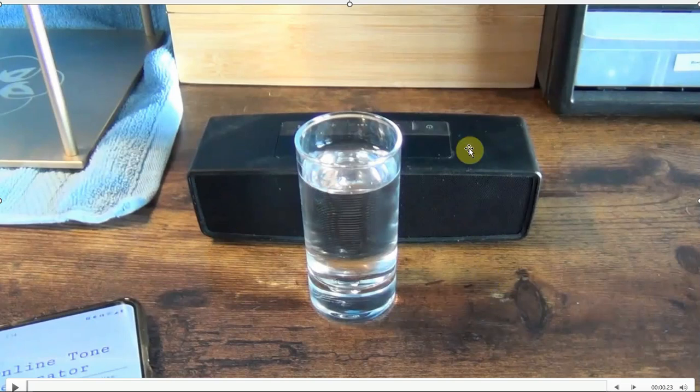That way I know that the sound coming off my Bose speaker, instead of the speakers of my phone, is going to be accurate. It's going to be tuned right into that specific frequency that I want because of the high quality of the sound device I'm using. I just personally don't trust the speakers on my phone.